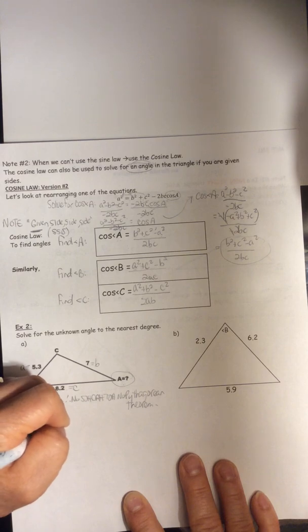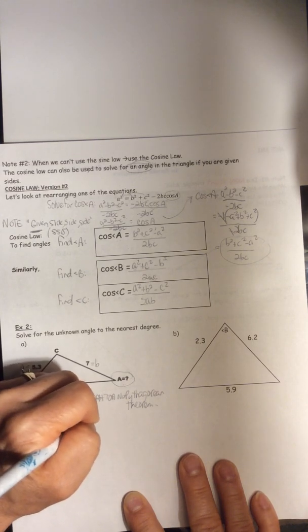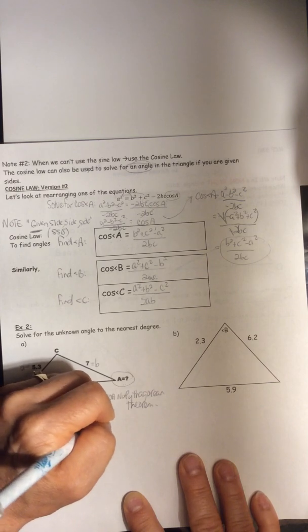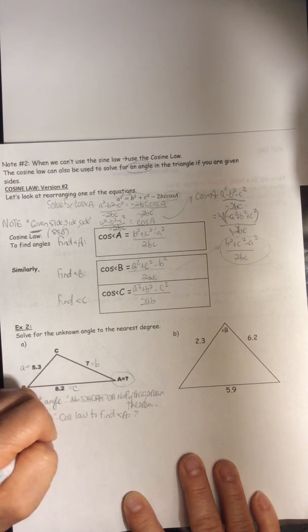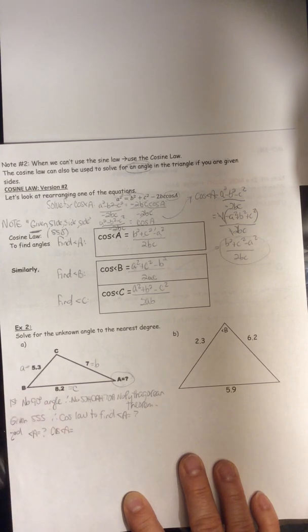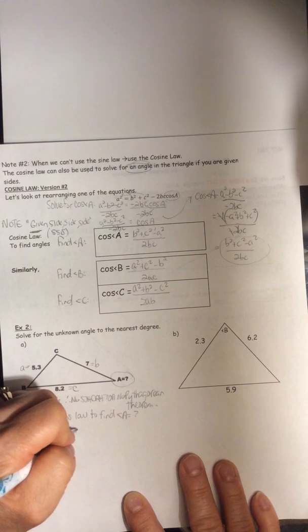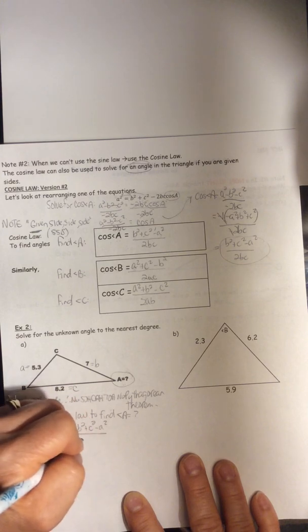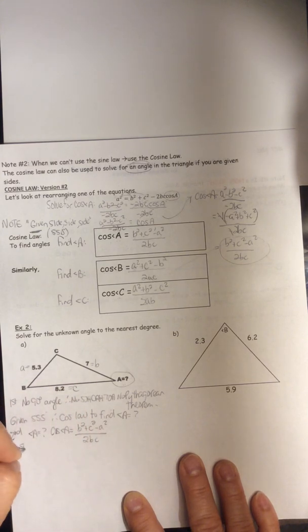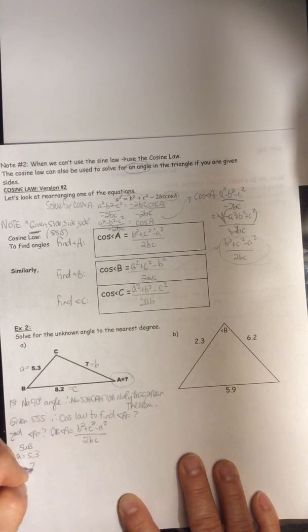So therefore you're going to use the cos law to find angle A. The second thing you say is, if I want to know what angle A is, I'm going to use the cos of angle A is equal to the sides that are not across the angle I'm trying to find, so that's B squared plus C squared minus A squared, all divided by 2 times B times C, where I'm subbing in now the values of A, which is 5.3, B, which is 7, and C, which is 8.2.